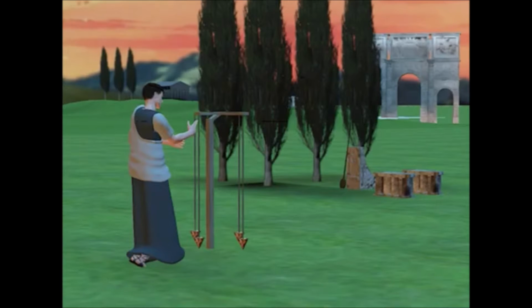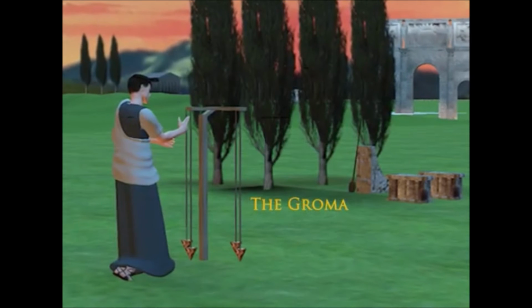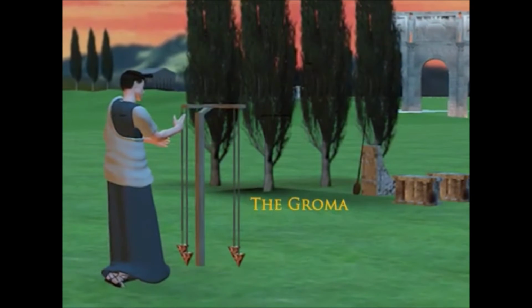A Roman surveyor, using the surveying tool of the time, the groma, could accurately create a straight line, marking the distance from one point to another.